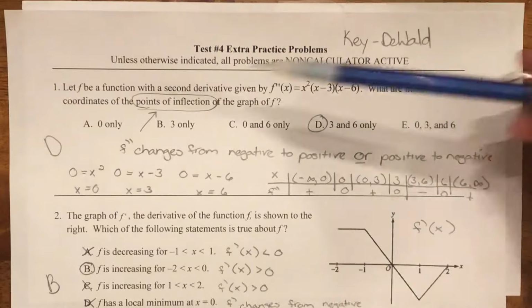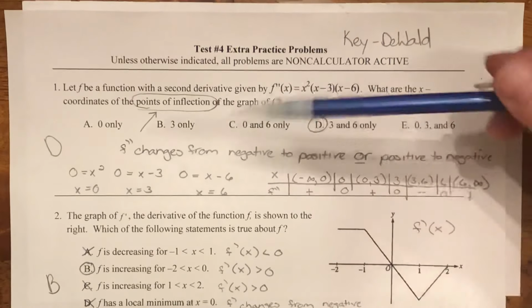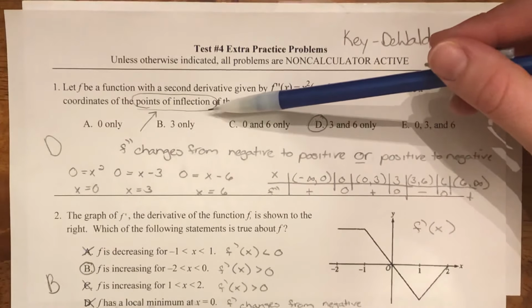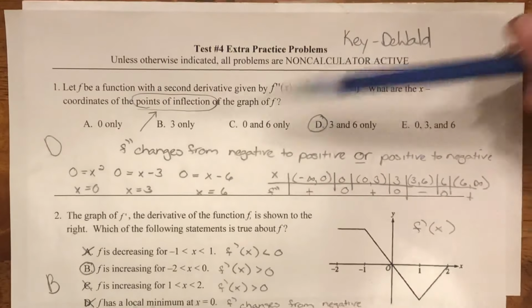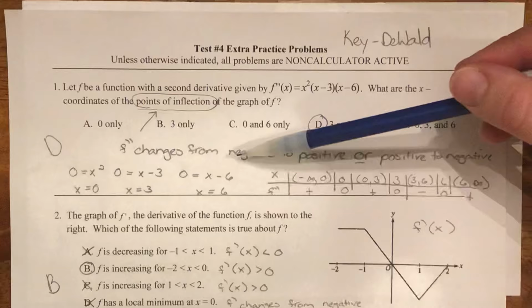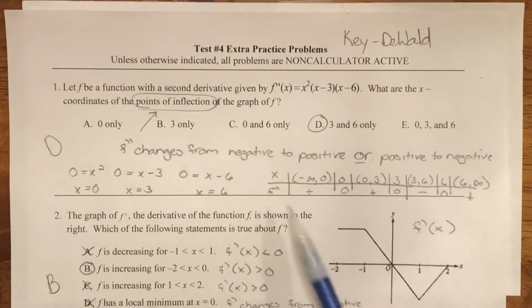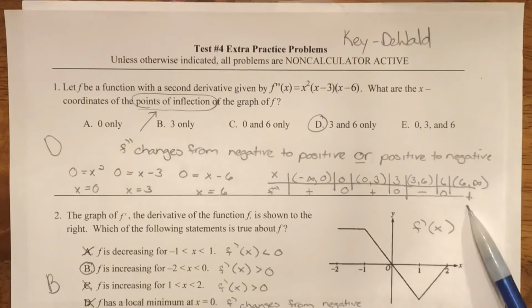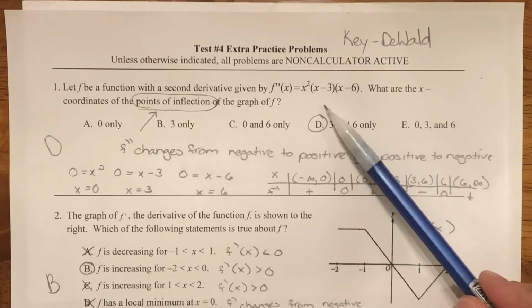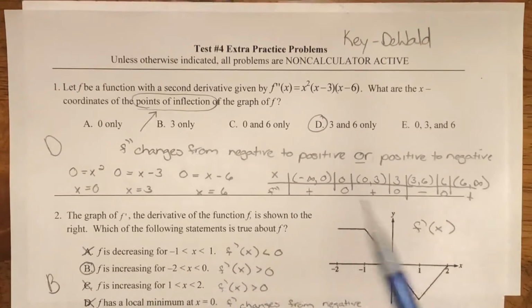In this one, if we're talking about points of inflection, remember points of inflection are where f of x changes concavity, meaning concave up to concave down, or vice versa, but that would be where the second derivative changes sign, so negative to positive or positive to negative. So I made a sign chart down here. I found the zeros here, so I have x equals 0, 3, and 6, and then I made a sign chart.